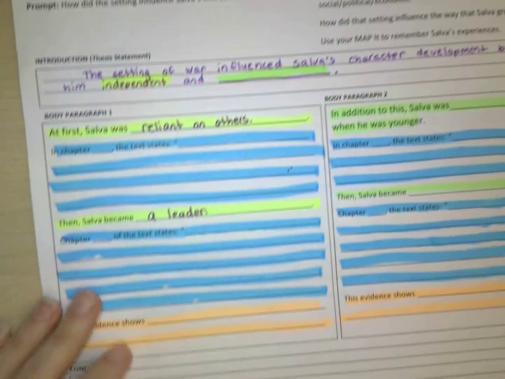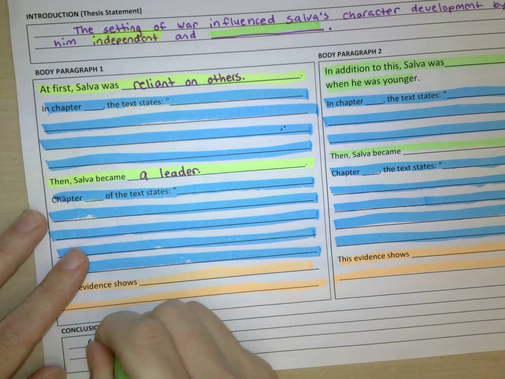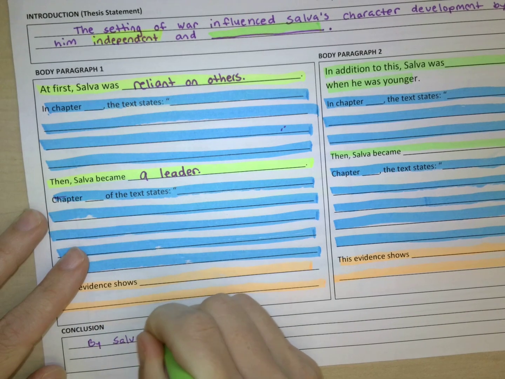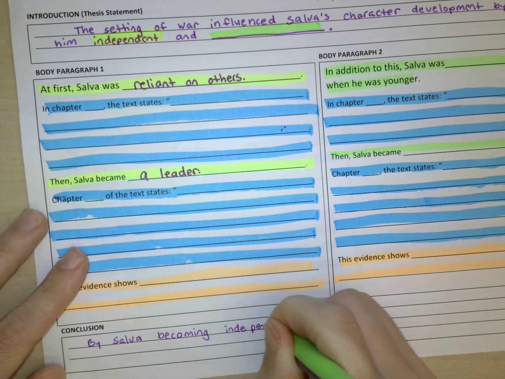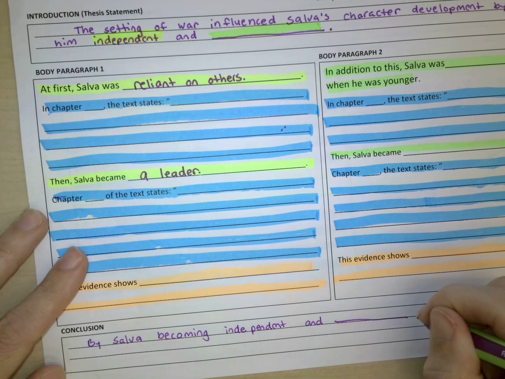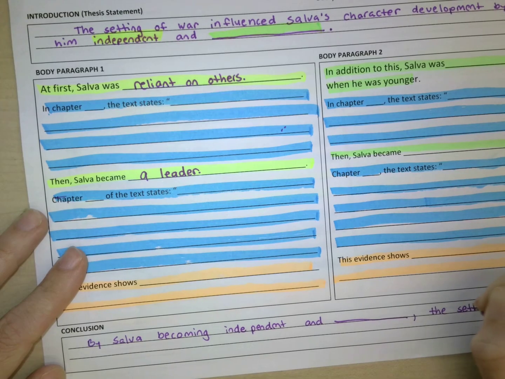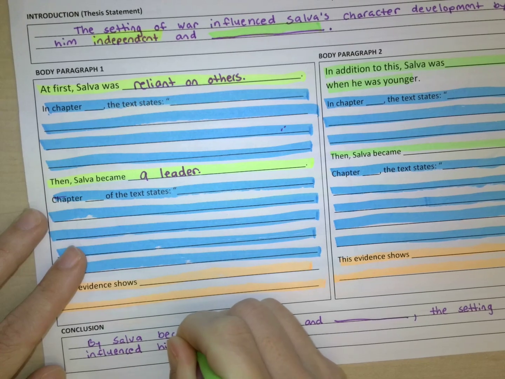Okay, so pretty straightforward. Your conclusion is going to be your thesis statement, but you're going to try to restate it in a stronger way. If you're ever struggling with this, you can use synonyms or you can try to flip the thesis statement. So you could say, by Salva becoming independent, and blank, the setting of the war influenced his character. Okay, that's one way to do it.